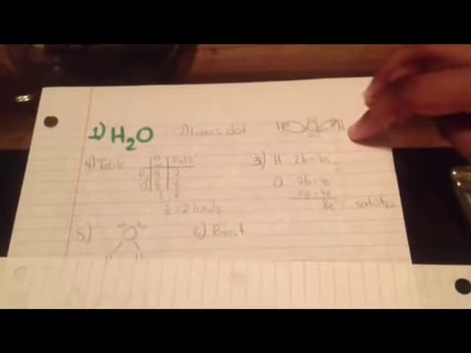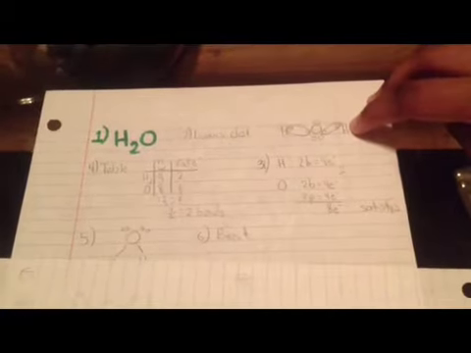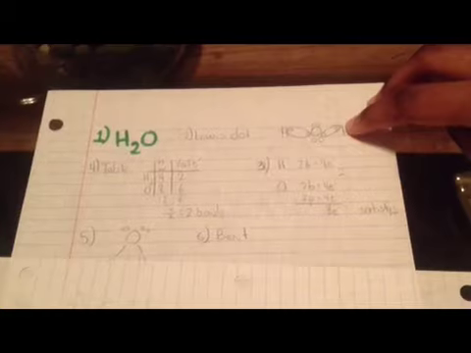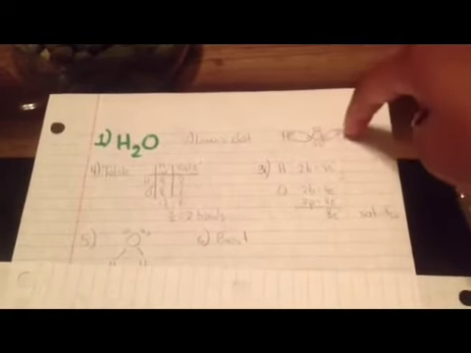We will start off with H2O. And yes, so first you have to draw the Lewis-Dot structure. H has one electron on it. Both H's have one. And O has 6 valence electrons.